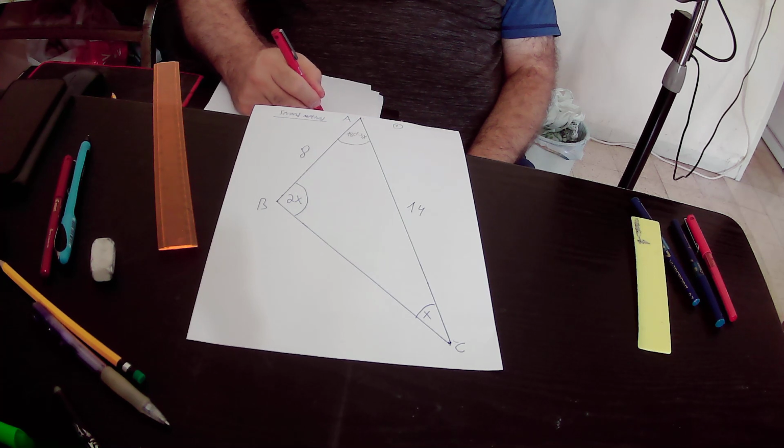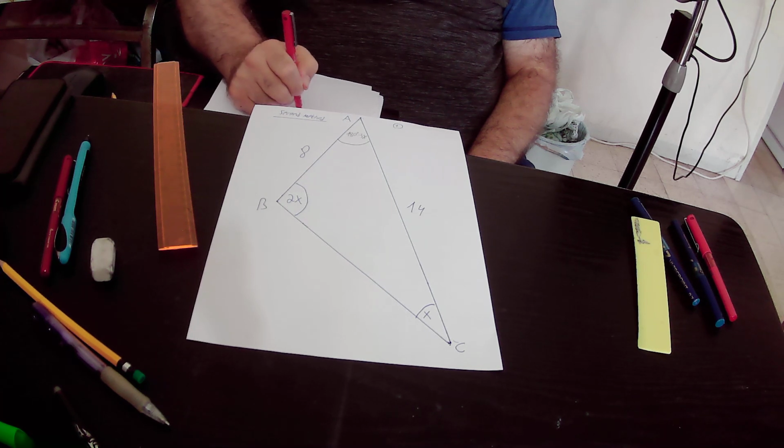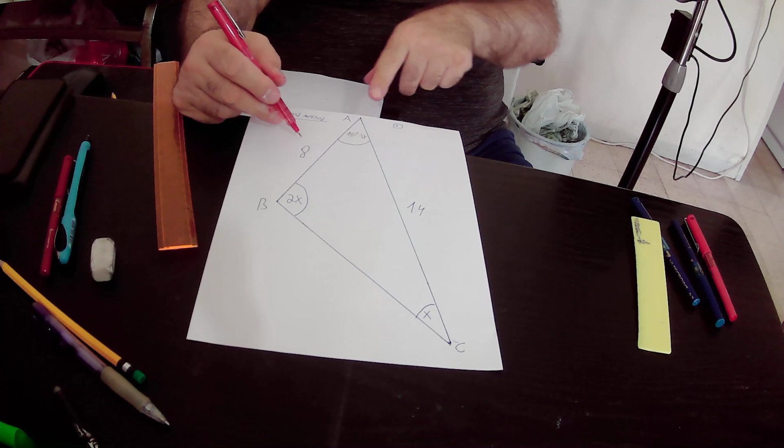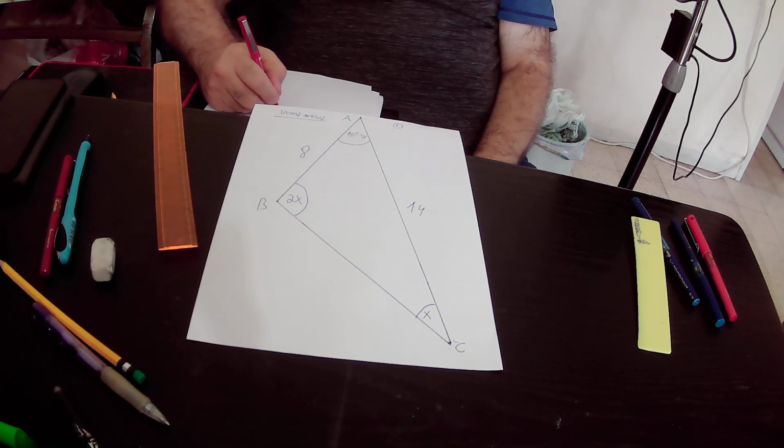So it is 14 over sine 2x equals AB. AB equals 8 units, so 8 over sine x.